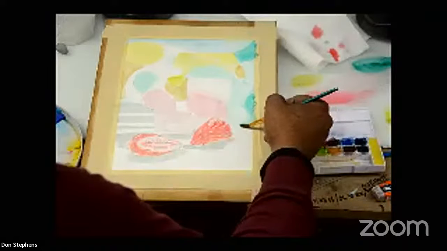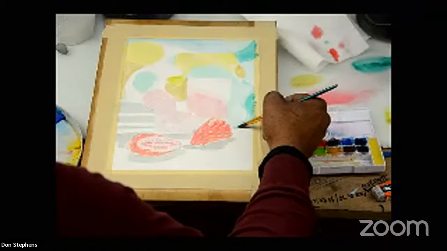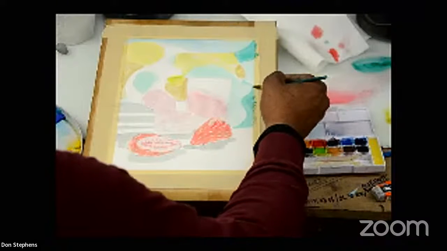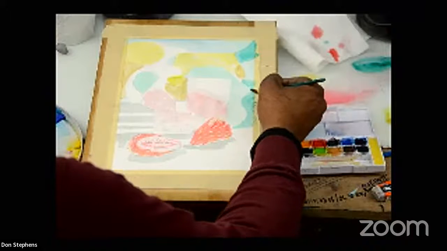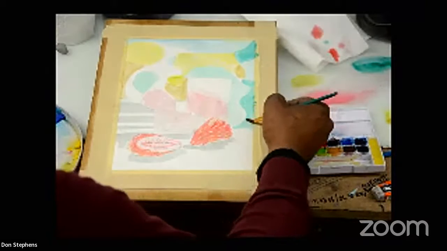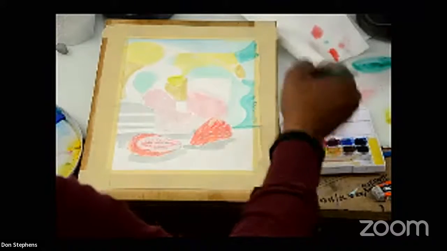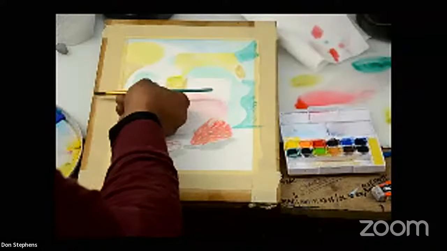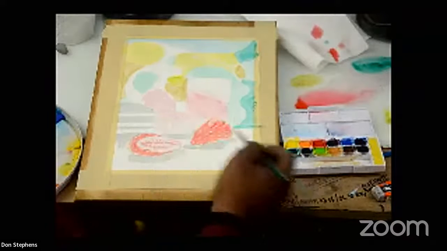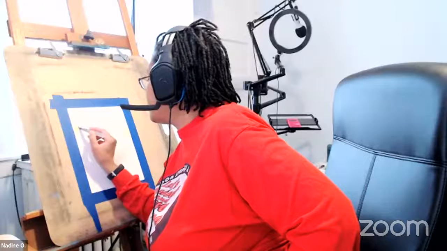Boom. And right into this area right here. See now the level of the table is different. We have it up here and then we have it down here. So you can have fun with it on that level, you see.